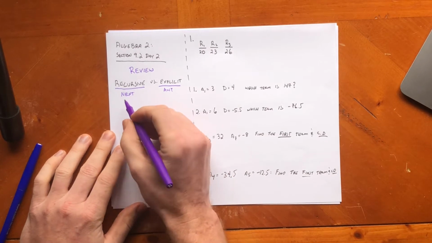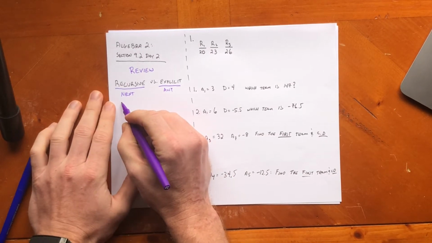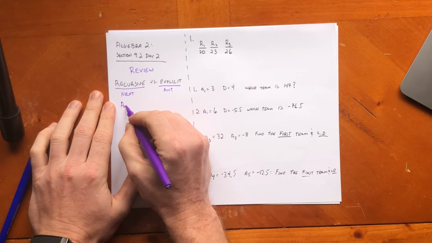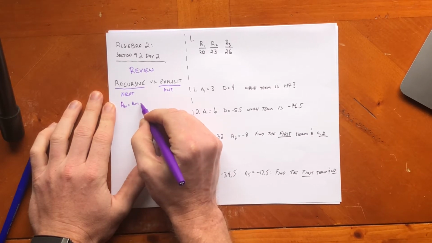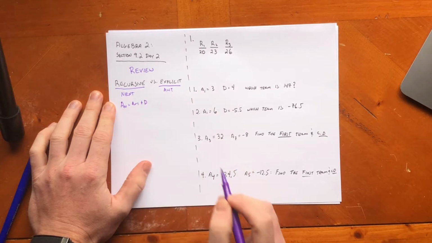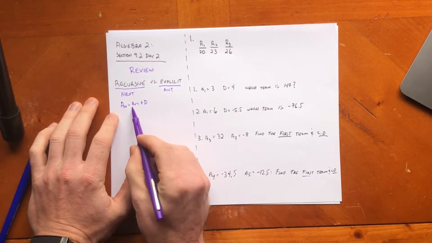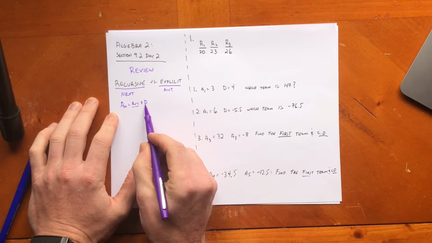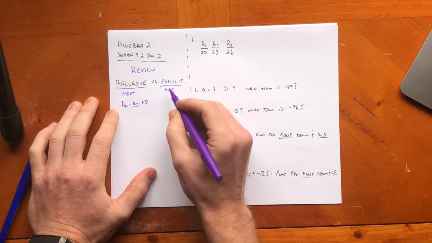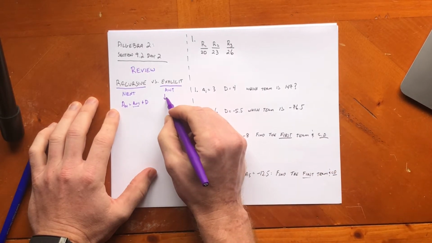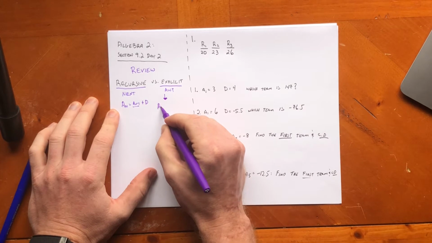The recursive formula is whatever term you're on. So if you want to find a sub n, you find the term before it, so a sub n minus 1, plus what we call the common difference. So you take the term before it and you add to it or subtract from it the common difference, the numbers between each term.